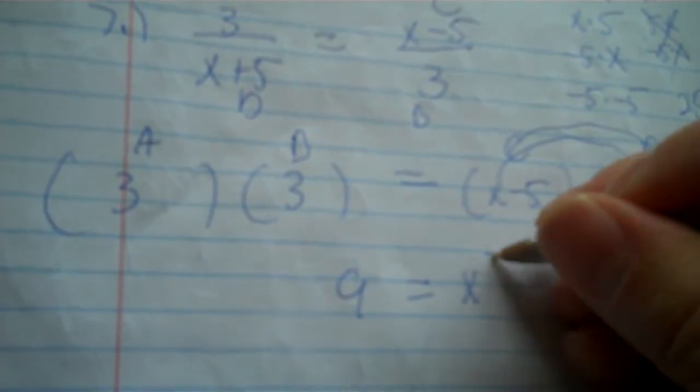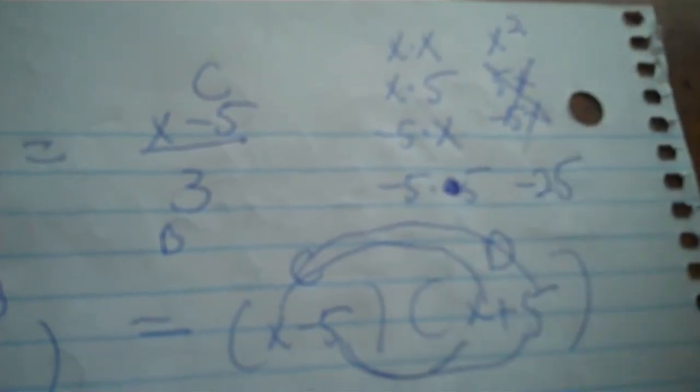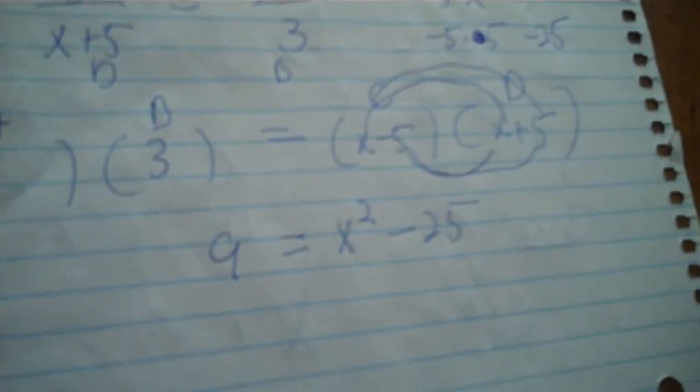So that's x to the second power. This is 5x. This is negative 5x. I like that because then those go away. And that's positive 25. So over here we got x to the second power. Or no, wait a second. That was negative 5 times positive 5. I'm sorry. That's negative 25. So minus 25.